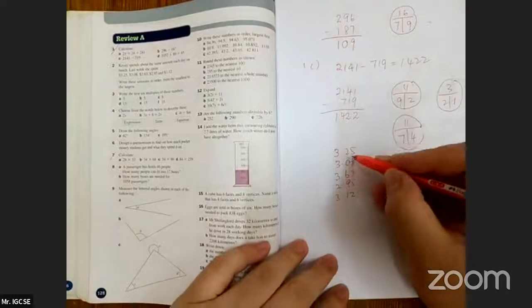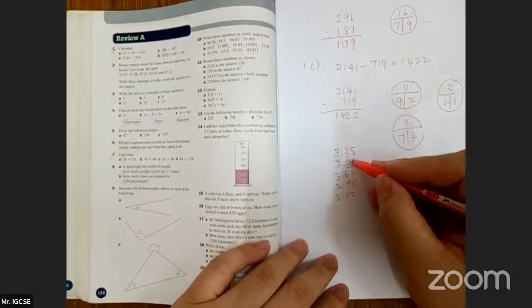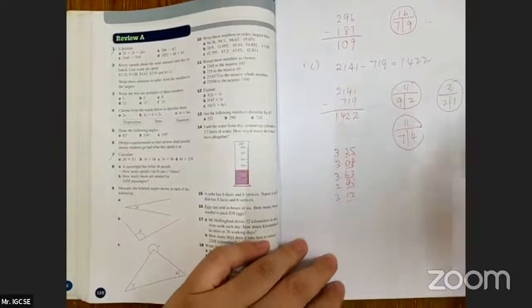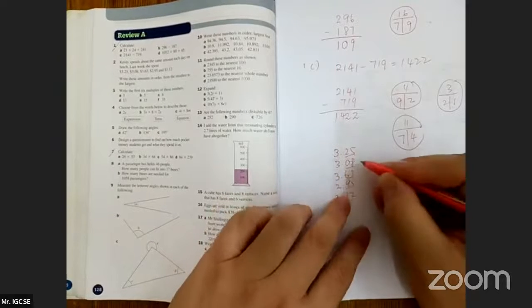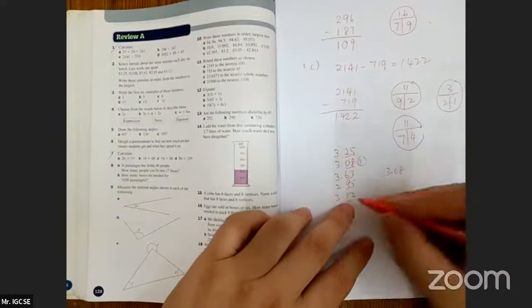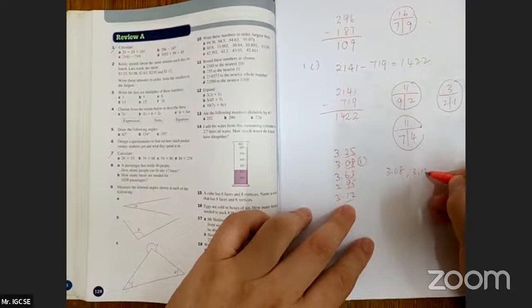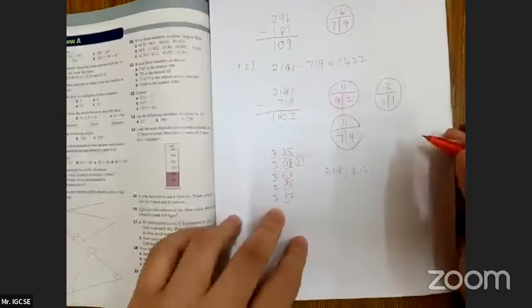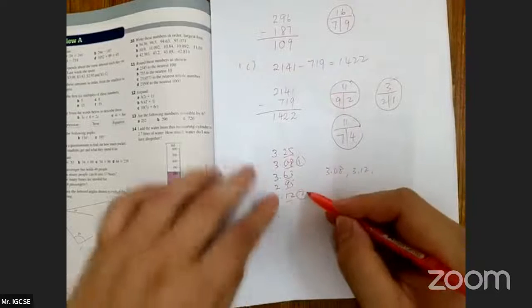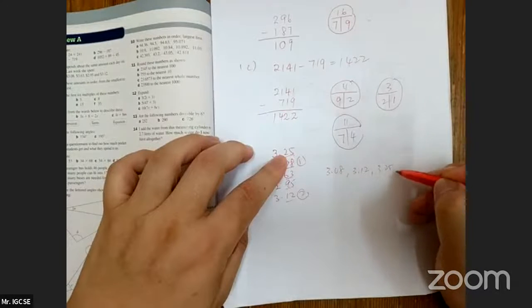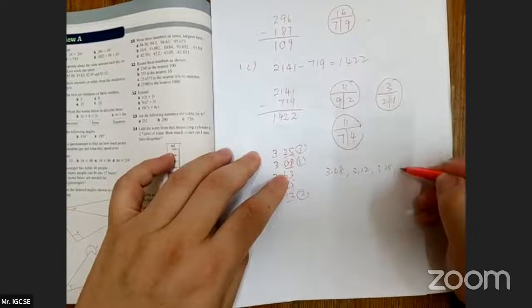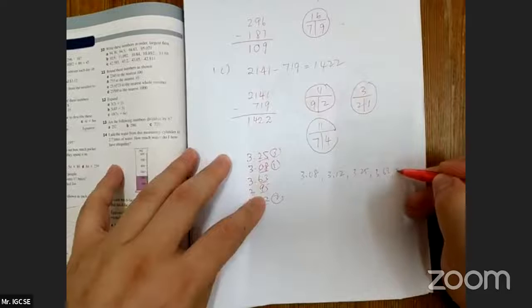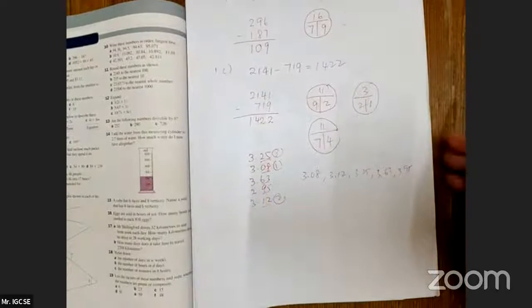If you compare them, you have 3 digits, 3 digits, not 2 decimal places, right? So the smallest one will be 308, and this is number 1. Number 2, after that you have 312, and then you have 325. And then we have 363 and 395. This is the order from the smallest to the largest.